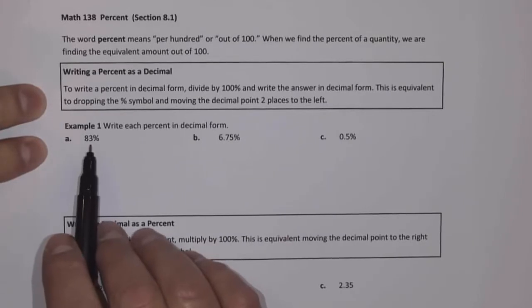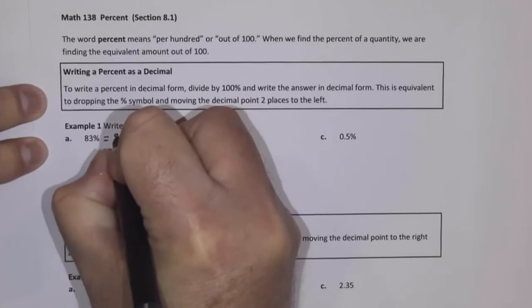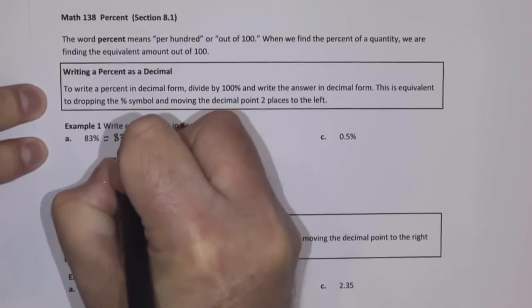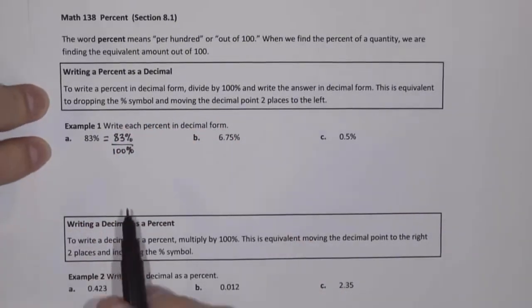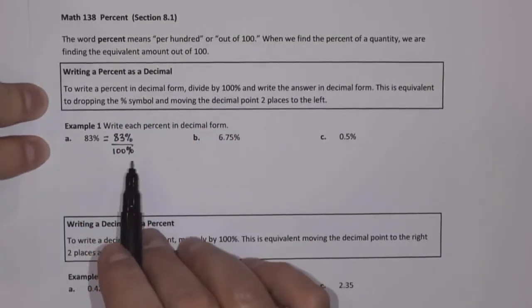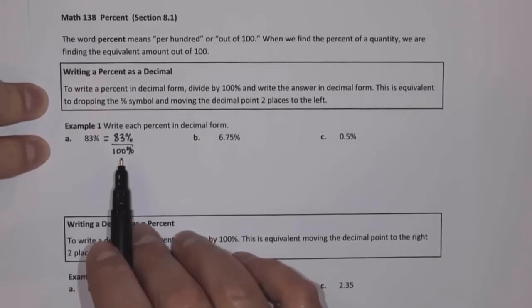So if I want to change 83% to decimal form, what I'm really doing is dividing 83% by 100%. And this is a legal move in mathematics because 100% is the same as 1. And if we multiply or divide something by 1, we get the same quantity.